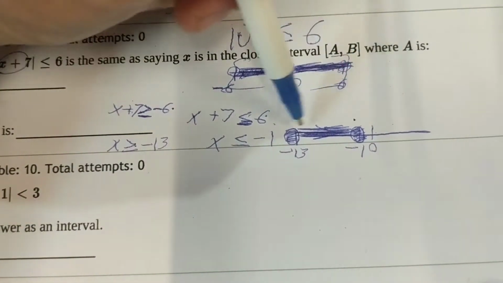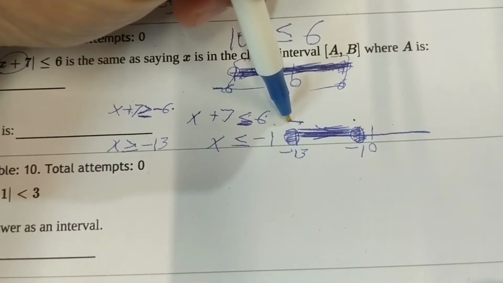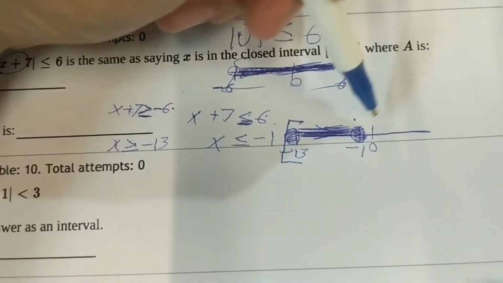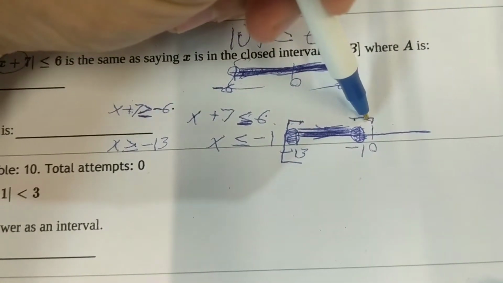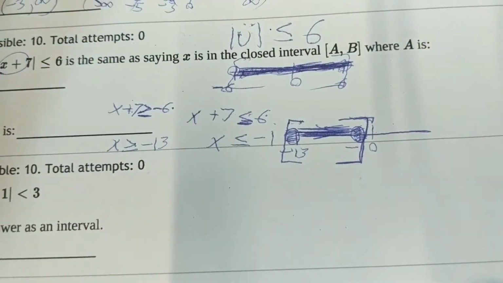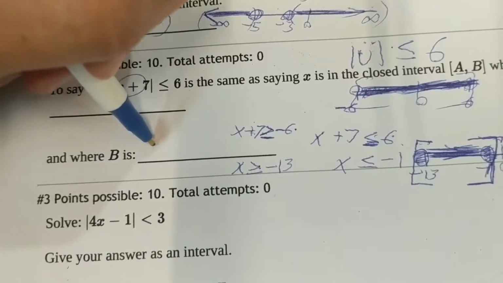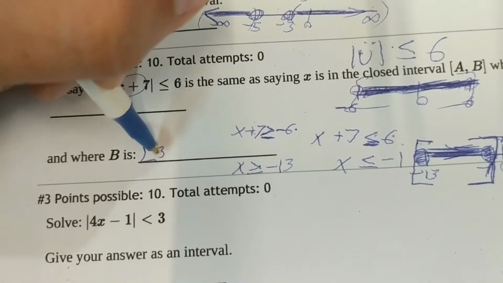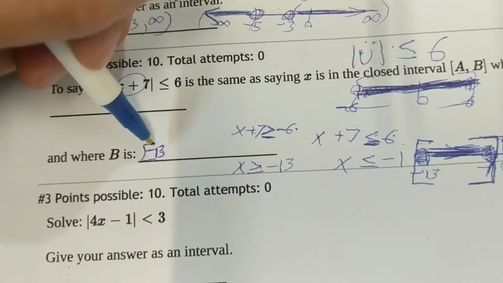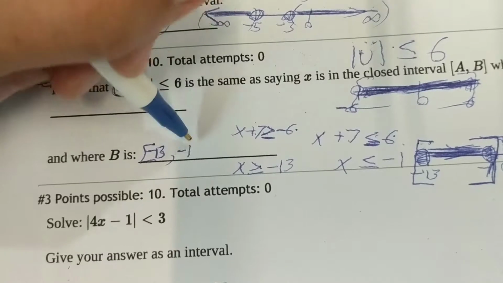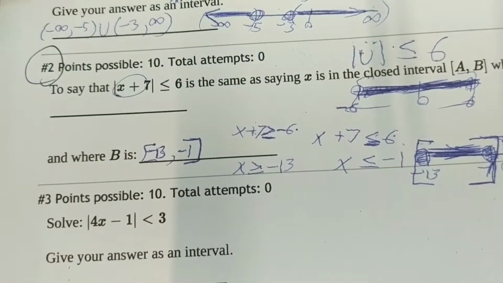But we've got to figure out a way to describe that, and it looks like the best way in interval notation is just to say that the solution set is anywhere from negative 13 to negative 1 inclusive. It's from negative 13 to negative 1. Looking good.